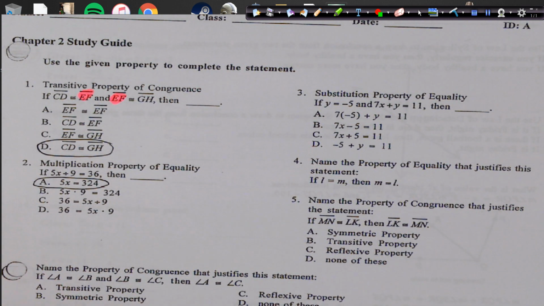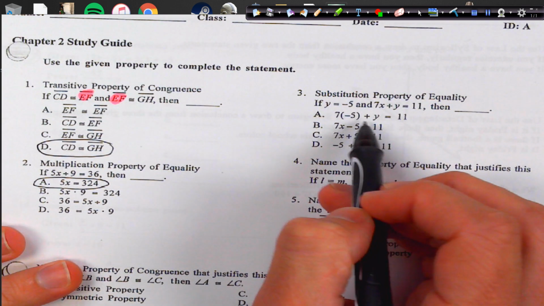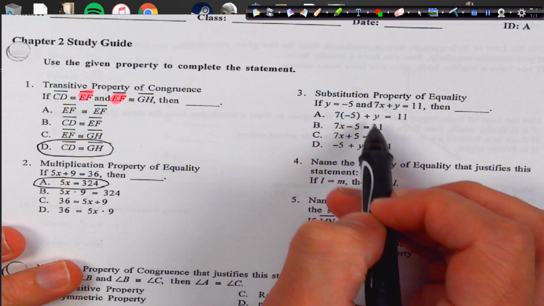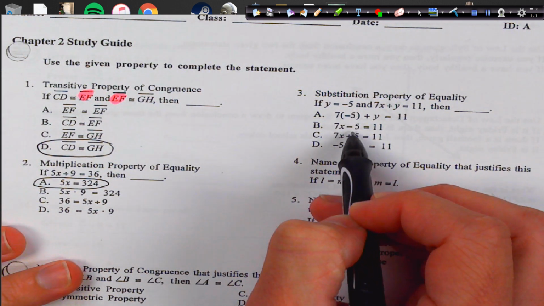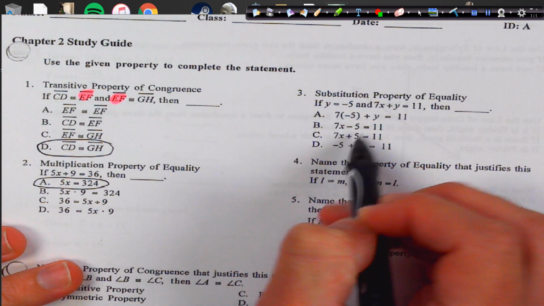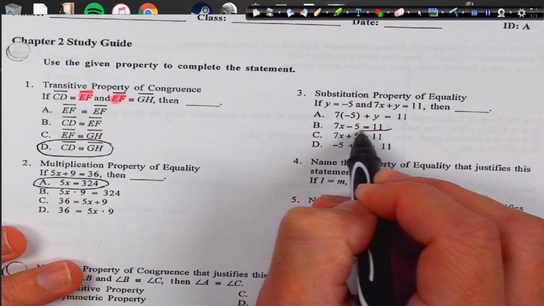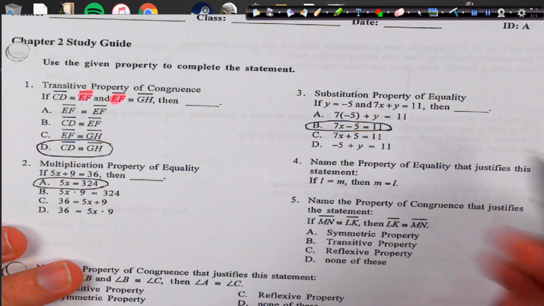Number 3, substitution property of equality. Y equals negative 5, and then we have 7x plus y equals 11. So what we want to do is just go ahead and substitute in negative 5 for y. This one's substituting for x, so that's not right. This one right here does substitute it in for y because it has a negative. That one's a positive, so that's not right. And that one just is really awkward. So this is our answer. It substitutes it in for y.